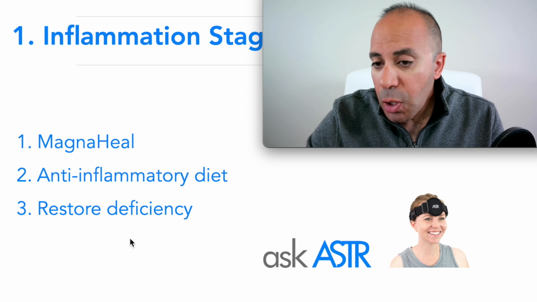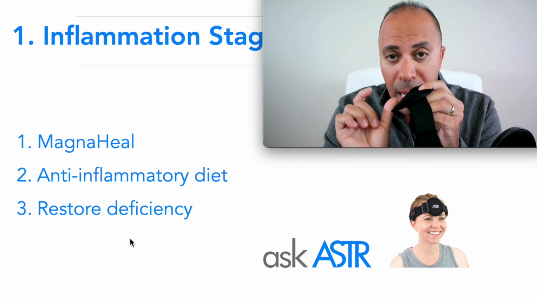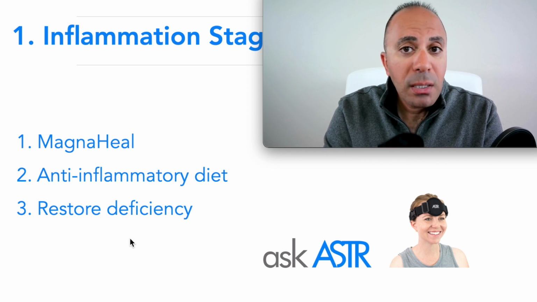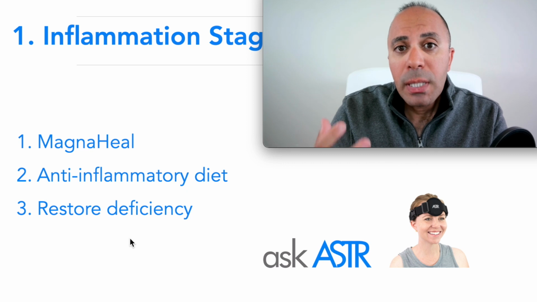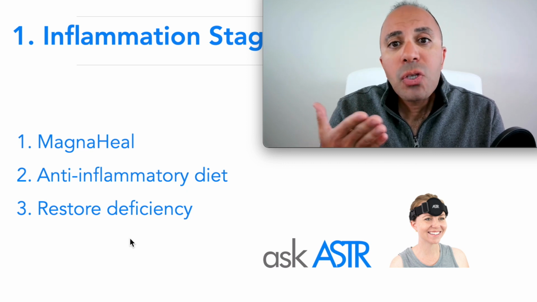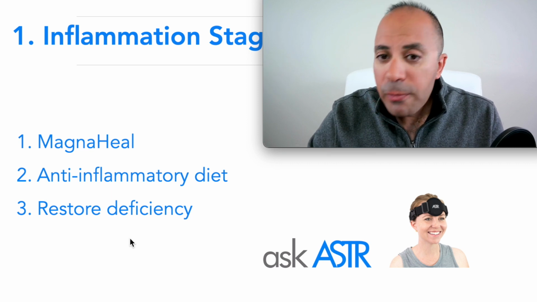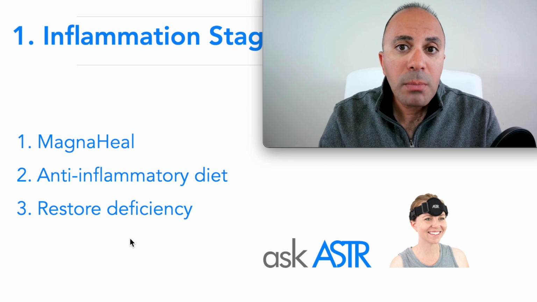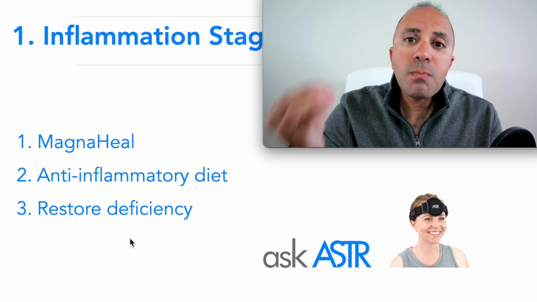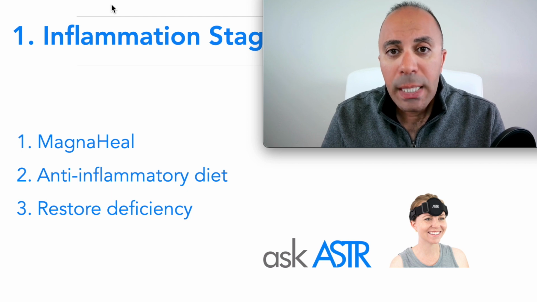Then what I personally use is a Magna Heal 2. This is a very strong magnet. The range of the magnetic field is about 3 inches, so it can penetrate the body. That's what I personally give my patients to wear throughout the day or at night to decrease localized inflammation. Also, I like to put all of my patients on an anti-inflammatory diet, because there are certain foods that actually cause more internal inflammation that slow down the normal healing cycle.